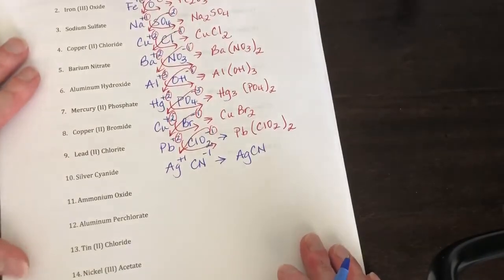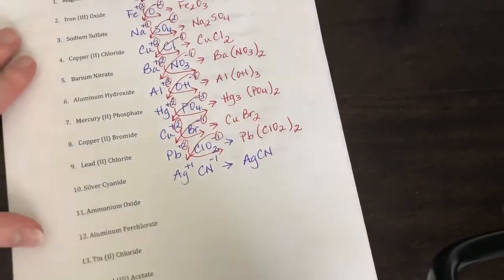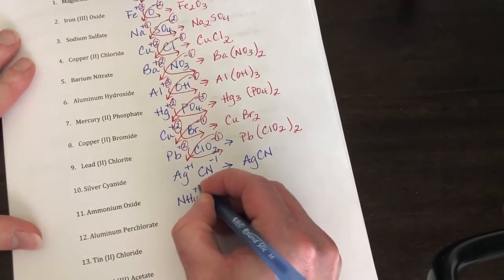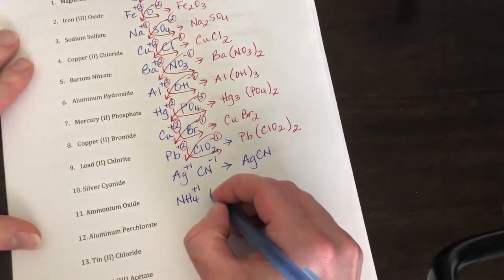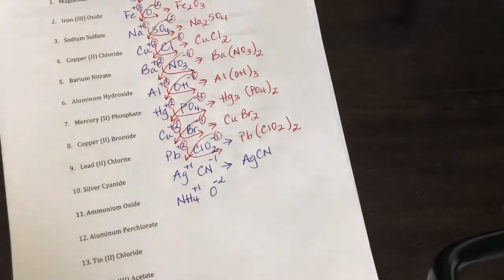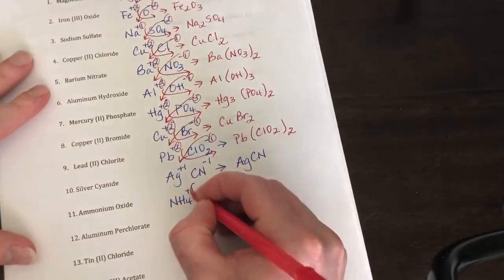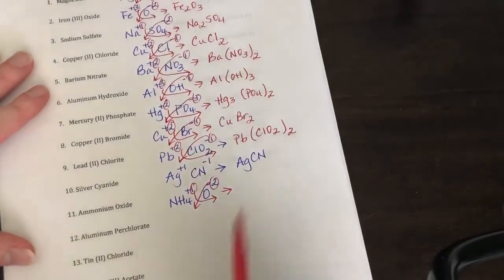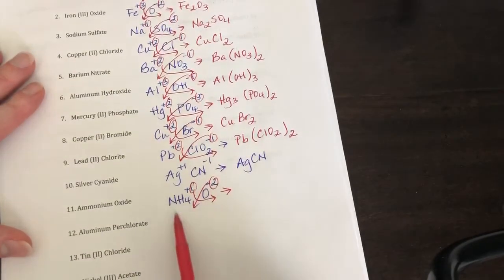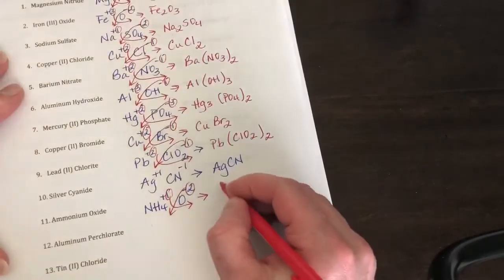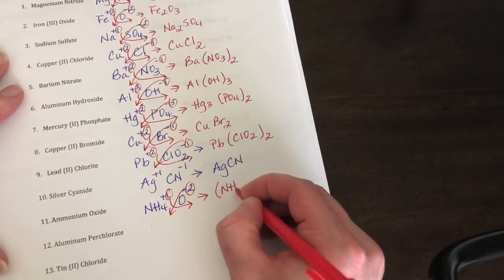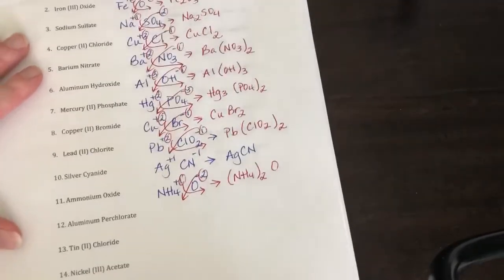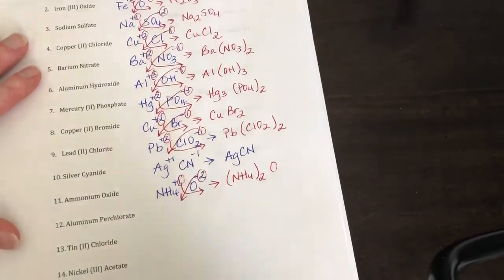Okay, ammonium oxide. Symbol for ammonium is NH4 with a +1 charge. Oxide is O with a -2 charge. We're going to have to crisscross. Okay, now we're crisscrossing a 2 to a polyatomic ion, so we have to use parentheses. I don't know if we've done one like that, but it works the same way. Okay, so we're bringing a 1 over here.